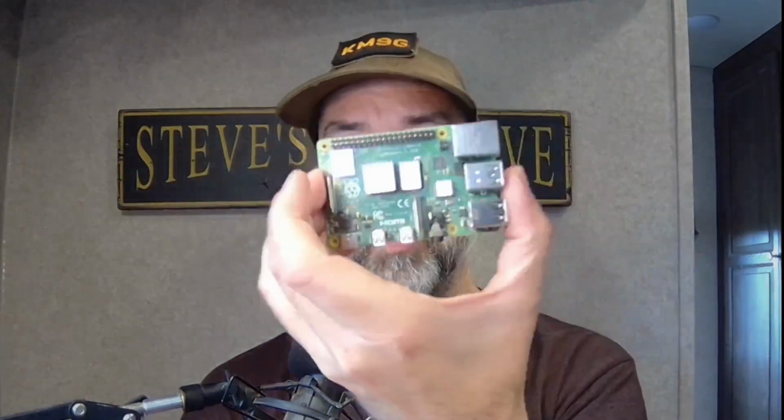Howdy everybody, this is Steve, KM9G. Today we're going to take one of these things, and one of these things, and make one of these things talk to the world. Let's get into it. This happens to be a Raspberry Pi 4.